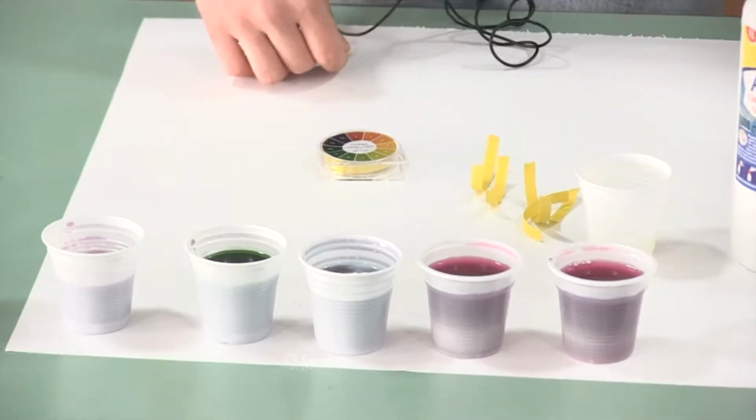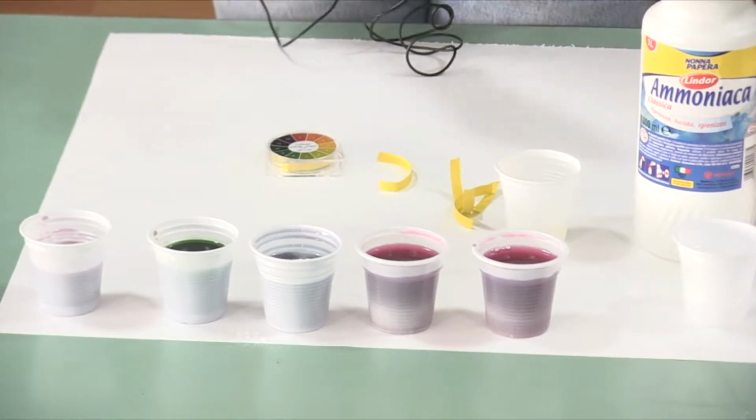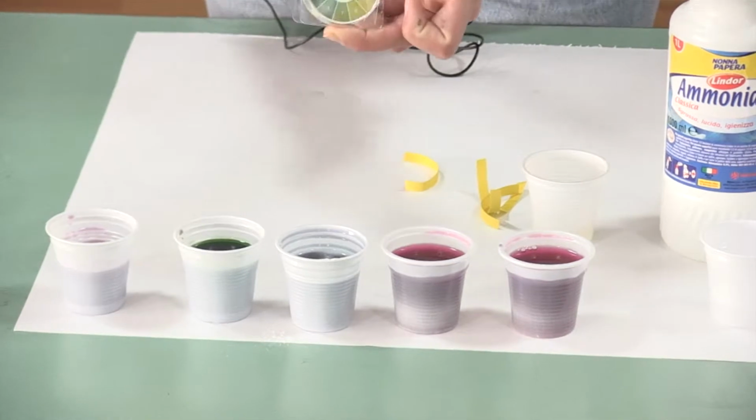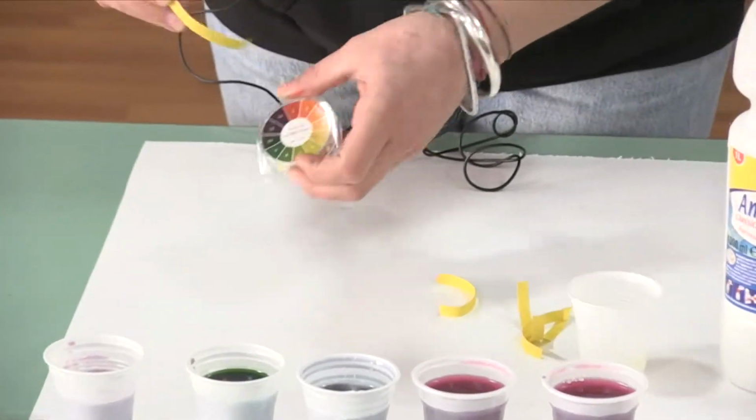And actually, we can compare the result of our pH analysis with a professional pH indicator that we can find at any chemist's.